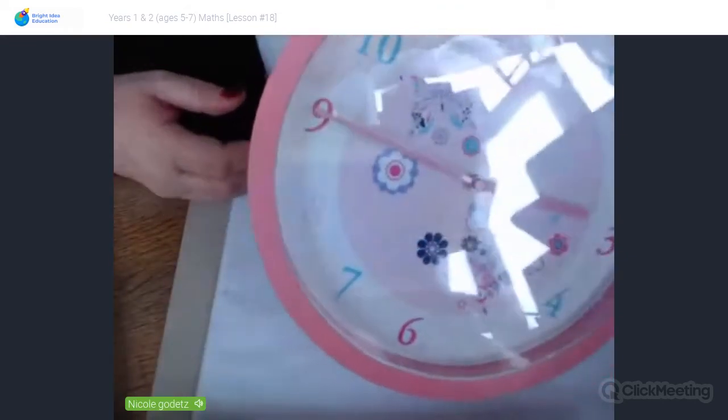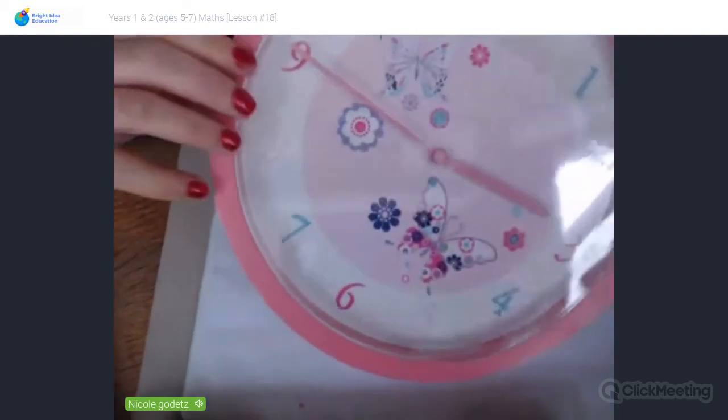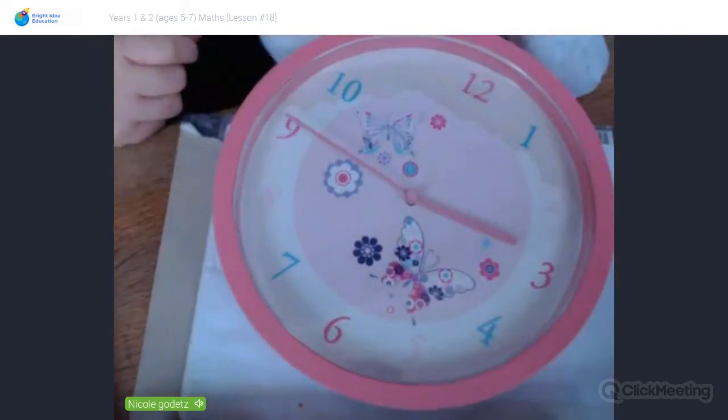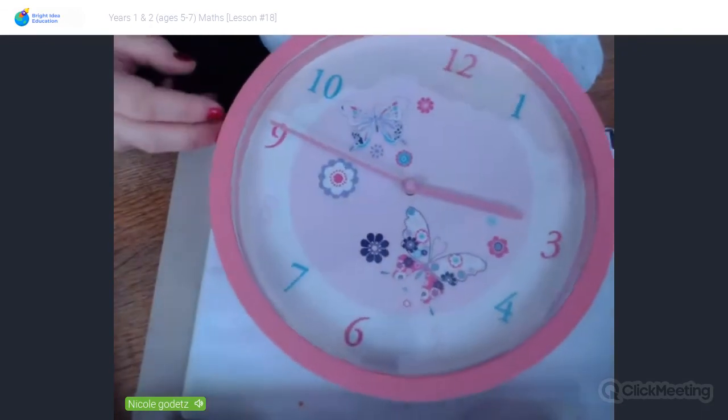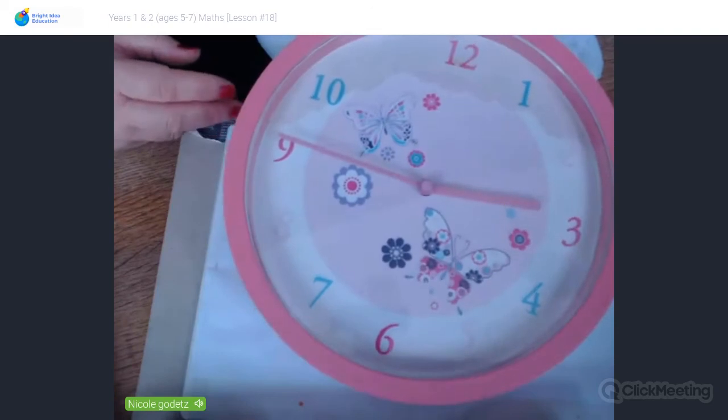Just got to make sure that we don't get the reflection of the sun. Not that there's much sun out today. What time is the clock showing now? 2:45. Okay, excellent. So I am going to ask you now.